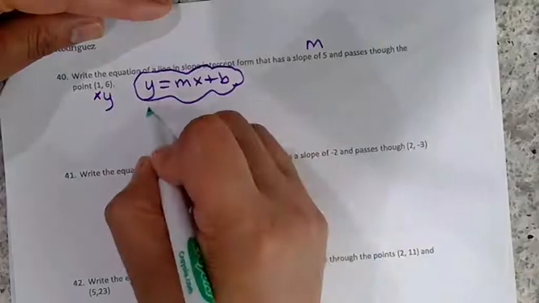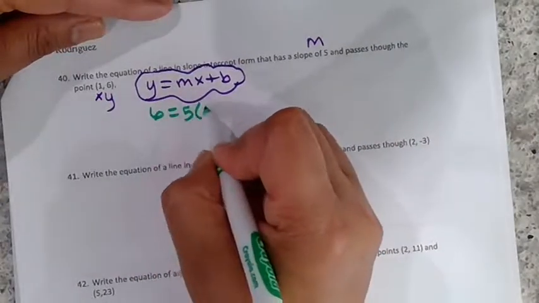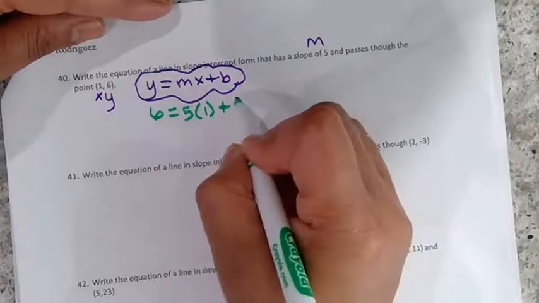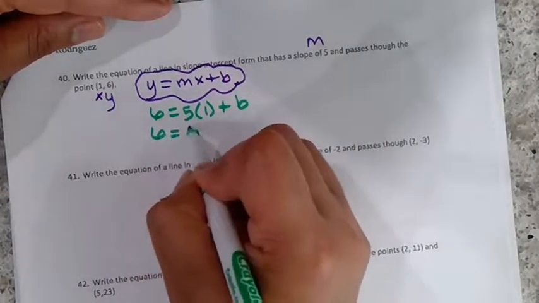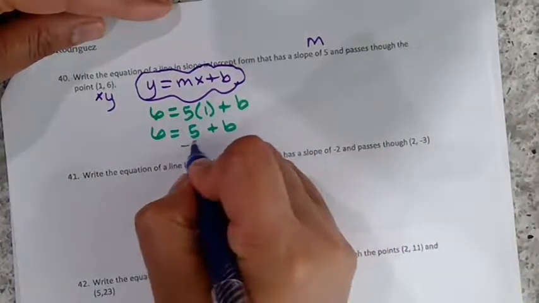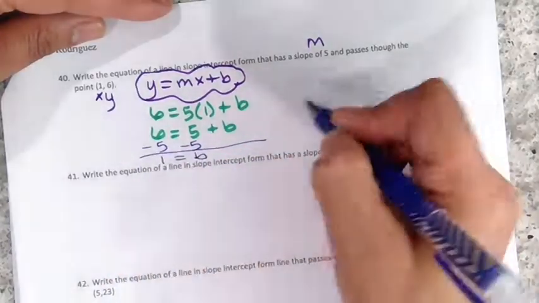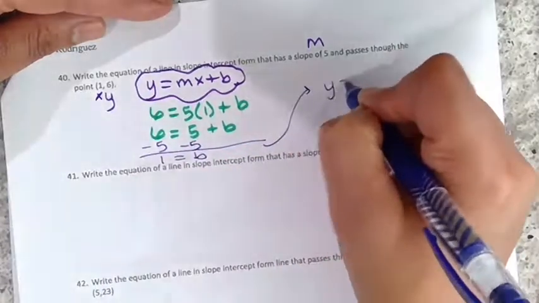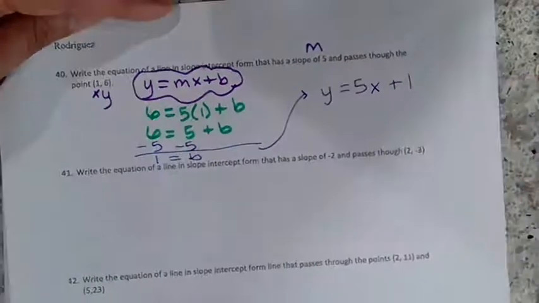So your y value is 6 equals m, 5. Your x value was 1. What's your b value? We don't know. So that's your variable. Clean this up. 6 equals 5 plus b, minus 5 from both sides, and you get 1 is equal to b. The answer is going to be y equals your slope, which is 5x plus 1.